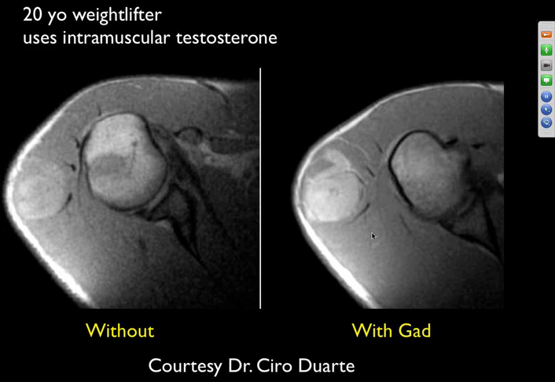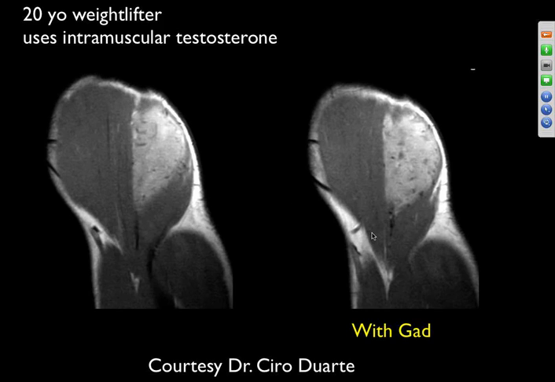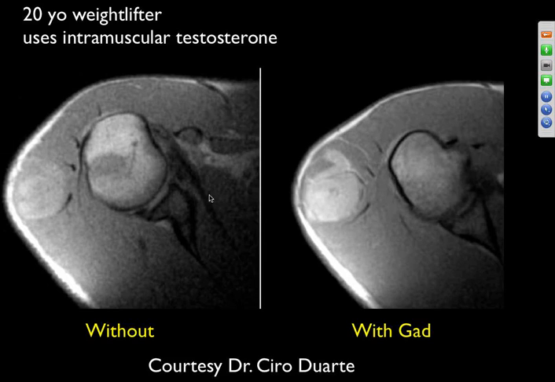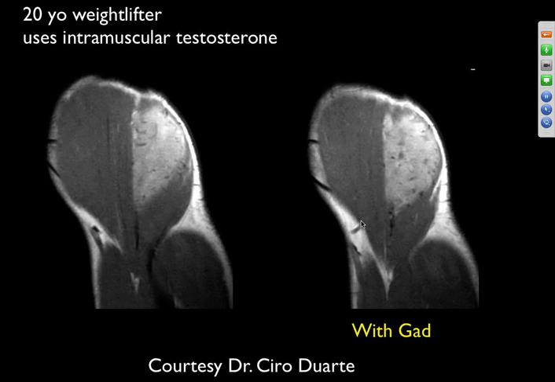This 20-year-old weightlifter, MR axials, T1 weighted, without gad, showing an enhancing mass in the lateral deltoid muscle. This could be related to an injection, granuloma or infection, but it is quite solidly enhancing. Well, yeah, I think this is without gad and this is with gad. So there's a little bit of enhancement, but it's not really that marked.